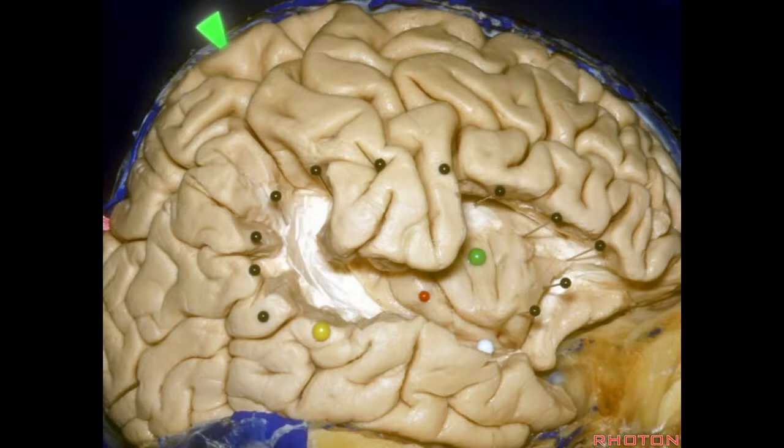It comes up, what do we call that area on the medial surface where the motor and sensory cortex fold over to the medial surface against the falx? What is that area? Paracentral lobule. The marginal ramus turns up behind the paracentral lobule.